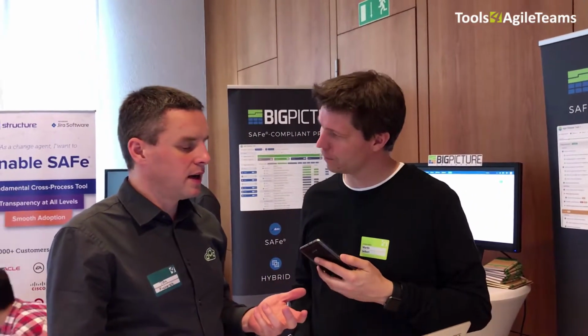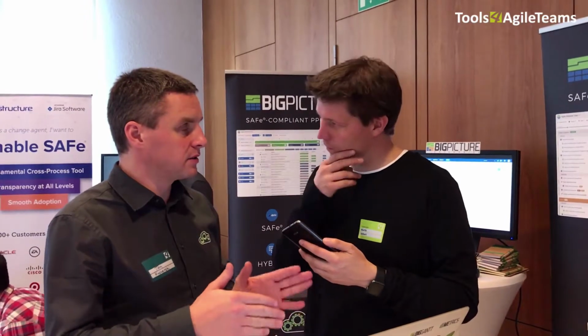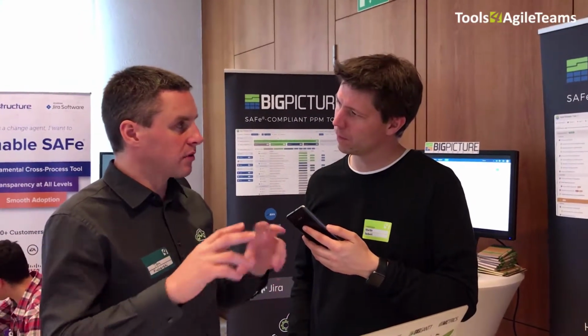BigPicture is our flagship product, and it works as an app on the Jira platform. BigPicture Enterprise is an add-on that works on top of BigPicture. So basically, you need BigPicture installed to be able to work with BigPicture Enterprise. If you look at the SoftwarePlant framework, BigPicture is for the program level.